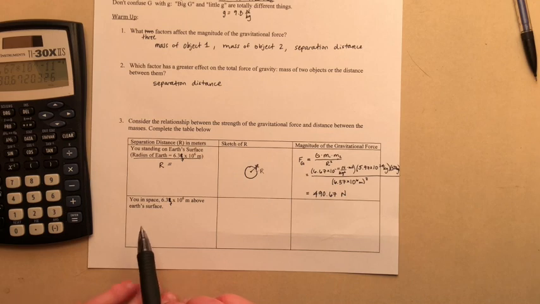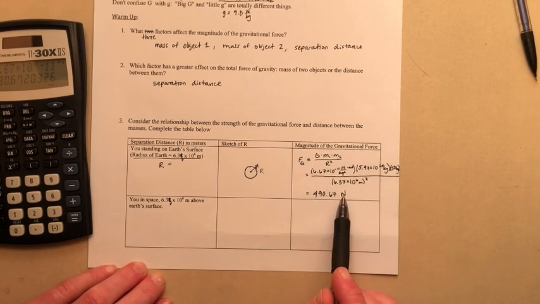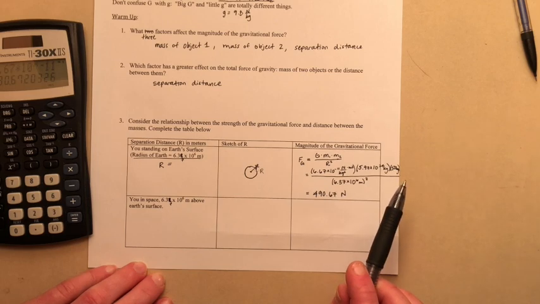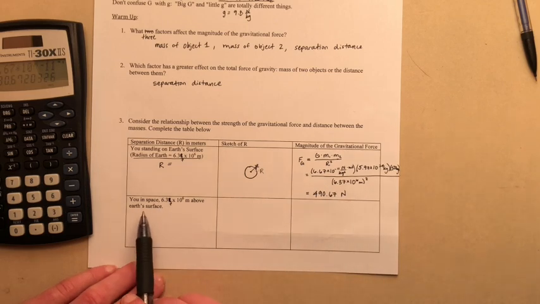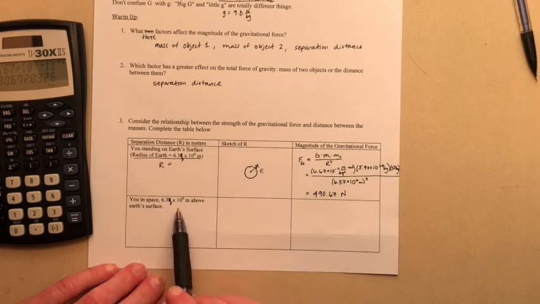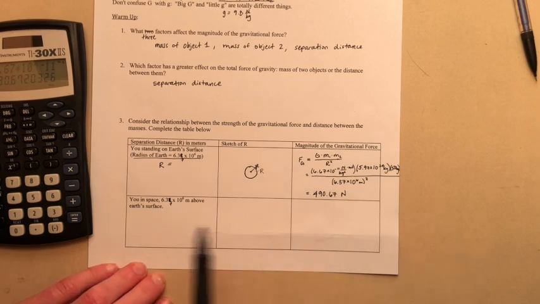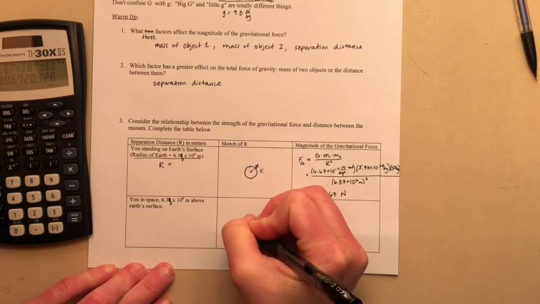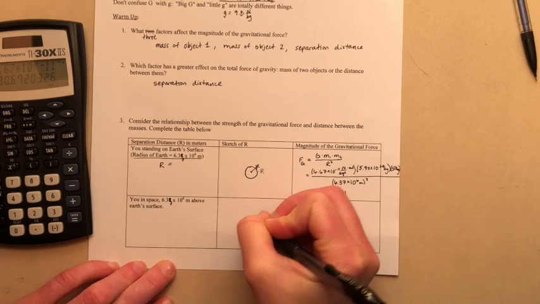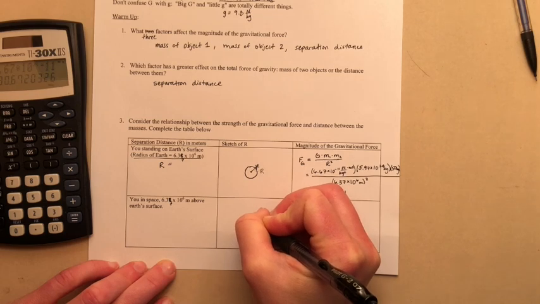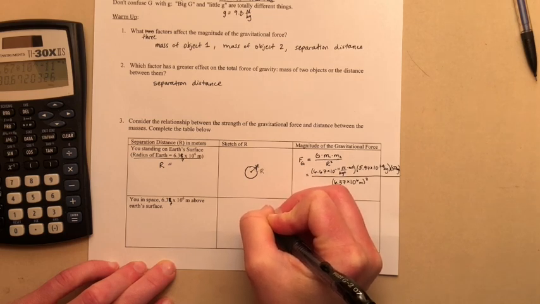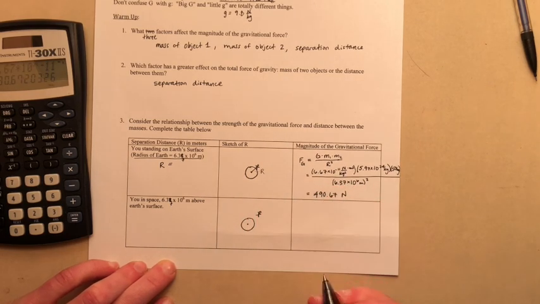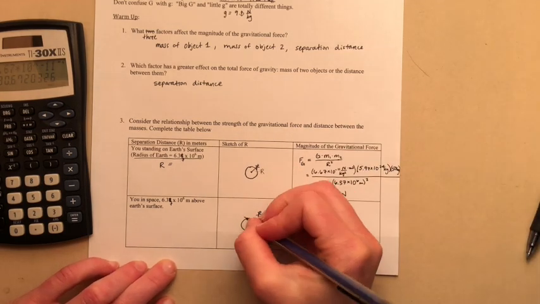Okay, now we're going to move into space. And looks like we're going to do a bunch of calculations, but we're going to simplify this a little bit. So now we're going to go into space, one additional radius of the Earth above the Earth's surface. So now the Earth is still here, but now I am in orbit around the Earth.